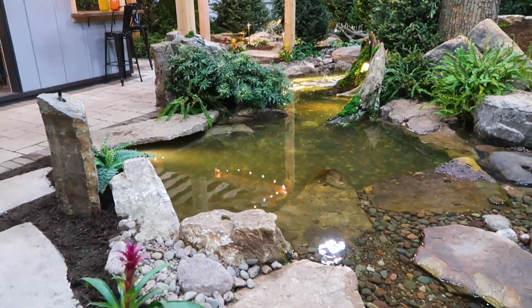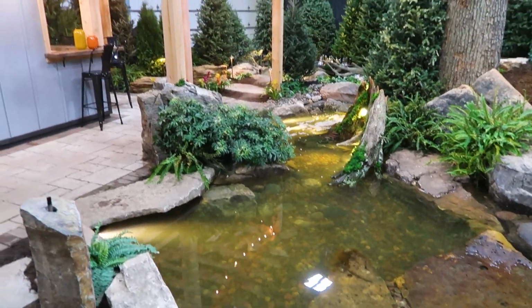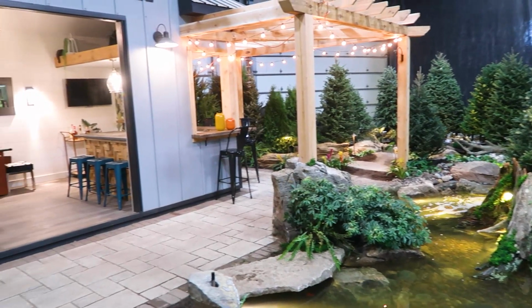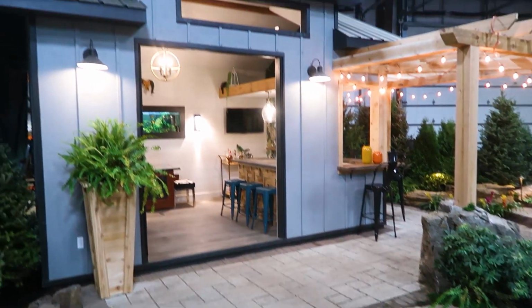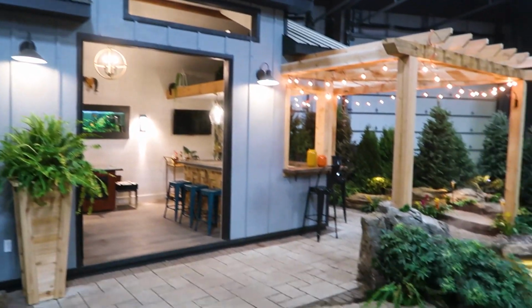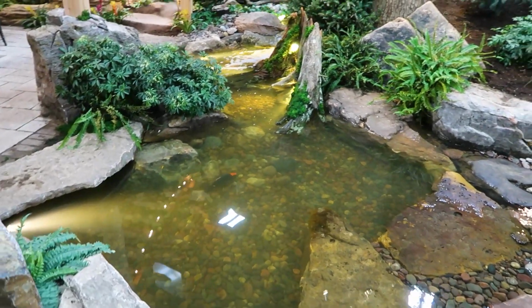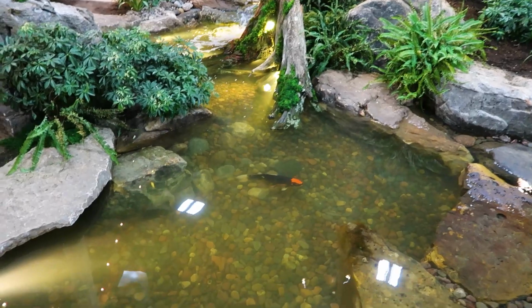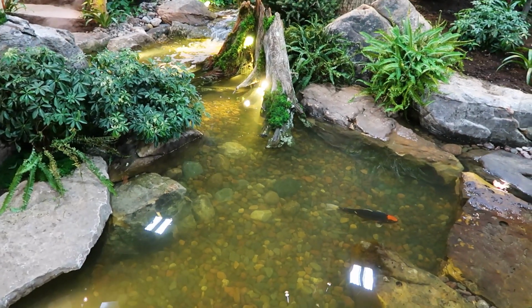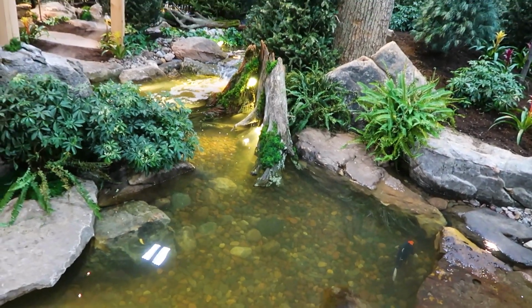And then check out up here. This shed is by the Shedsters. It's a Chicago company. They just did an awesome job with this thing. It's really, really nice, and it really sets the stage for what we were trying to accomplish here. Then we have this whole pond area in here. We've got fish in it.